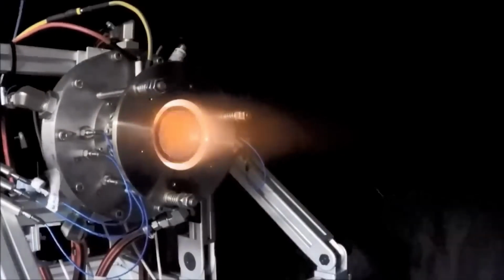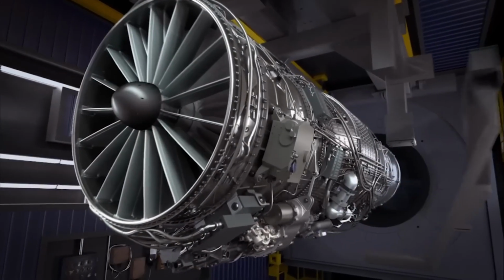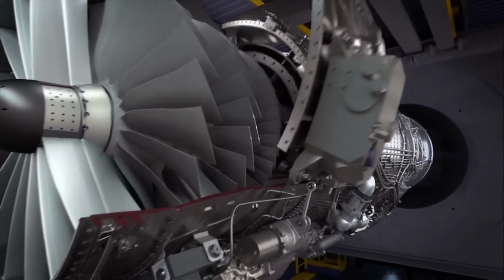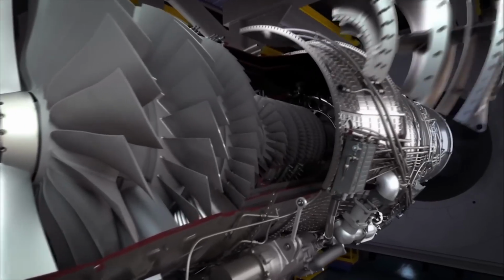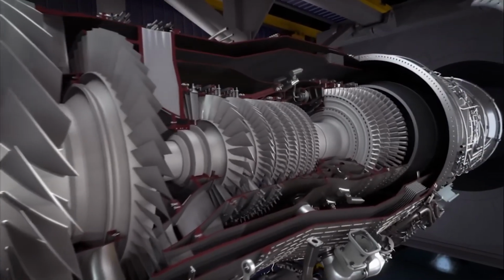Comparing RDEs with conventional jet engines and rocket engines highlights their unique advantages. Traditional engines rely on subsonic combustion, which limits their thermal efficiency and specific impulse. In contrast, the supersonic detonation waves in RDEs enable higher efficiency and performance.